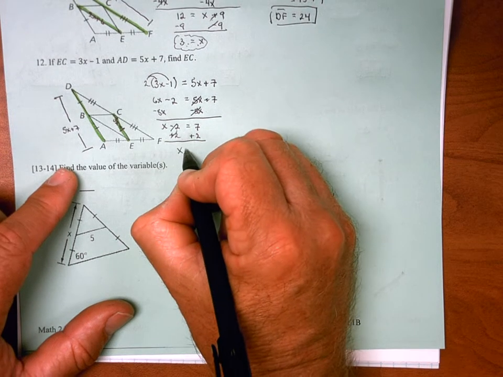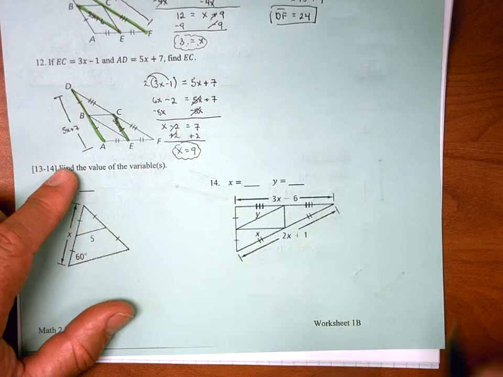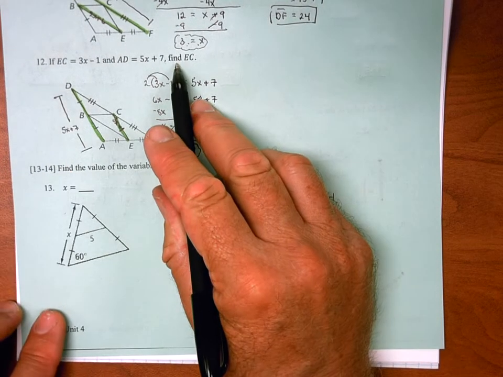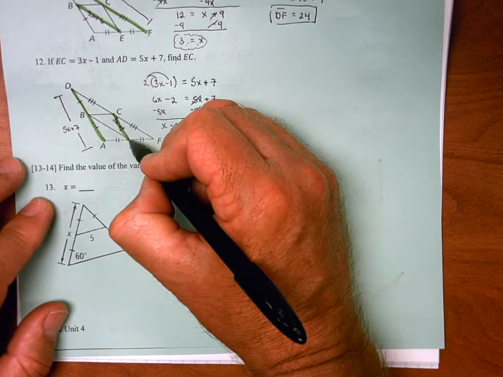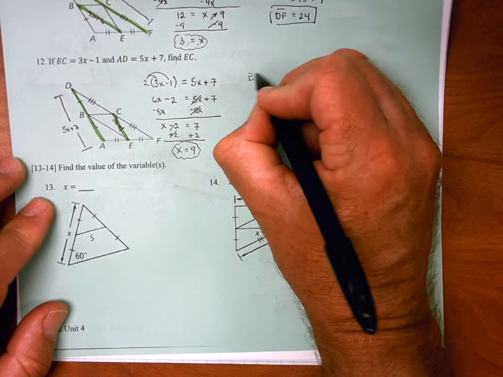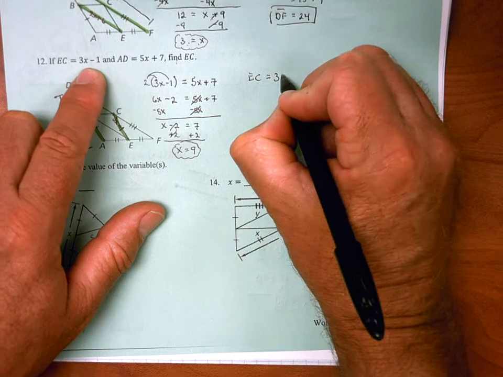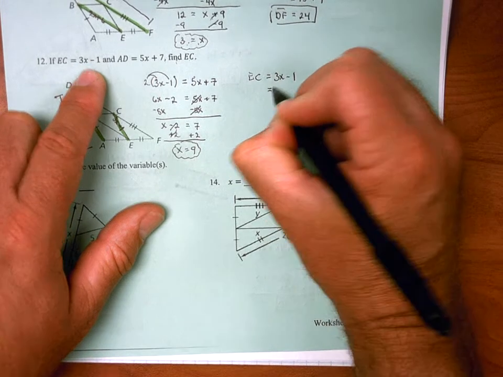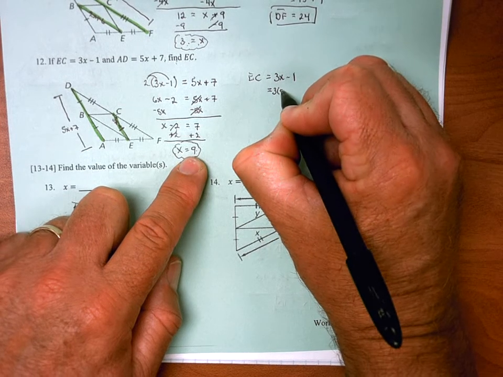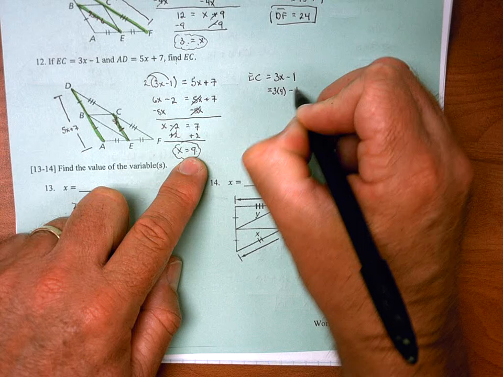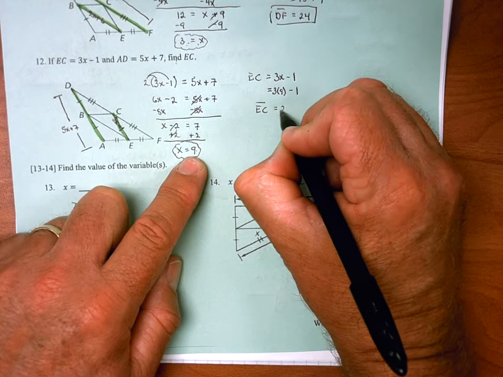Now, just like the previous problem, that is not the answer this problem was looking for, but I'm going to need it. What I was looking for, what it asked me to find, was find e to c. Okay, so I want to find e to c. Well, e to c is represented by the expression 3 times x minus 1. So all I'm going to do is substitute 9 in the place of x. So e to c would be 3 times 9, 27. 27 minus 1 gives me 26. So line segment e to c is going to be 26.